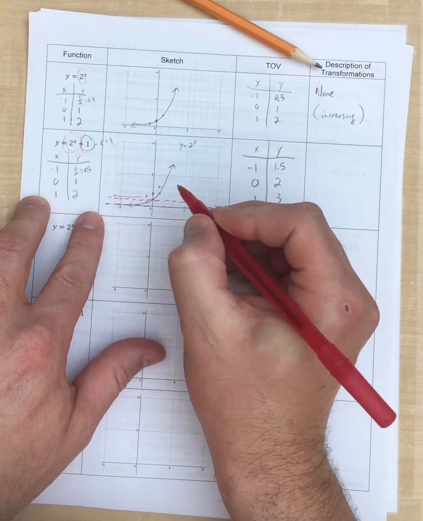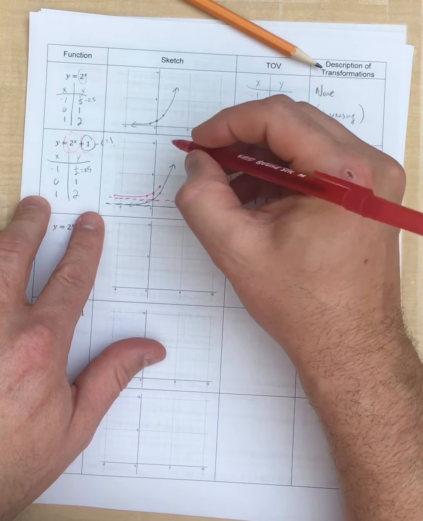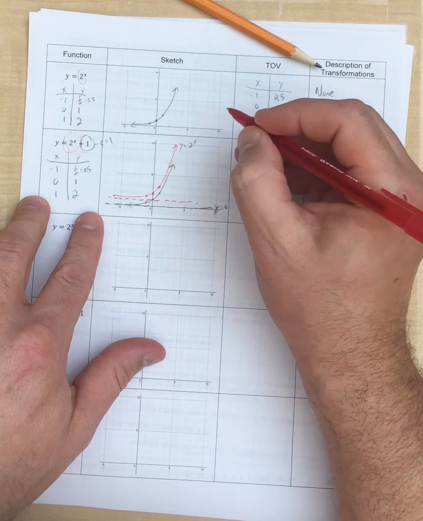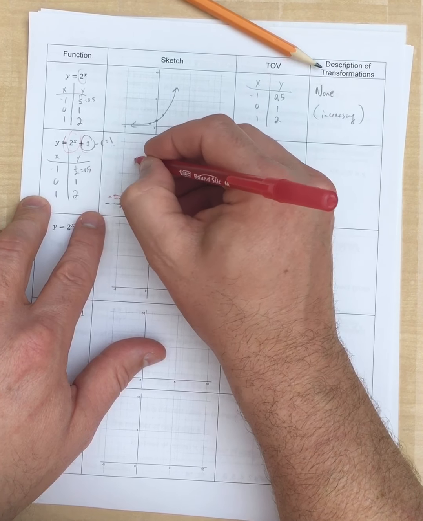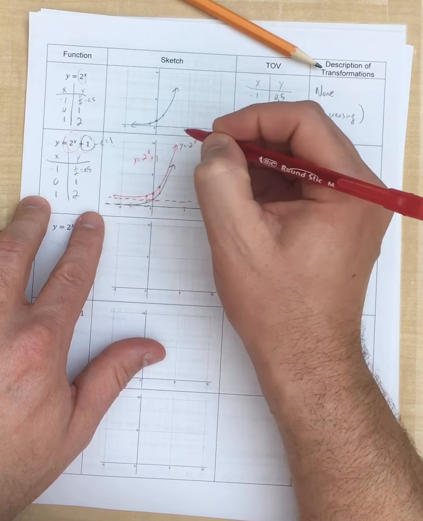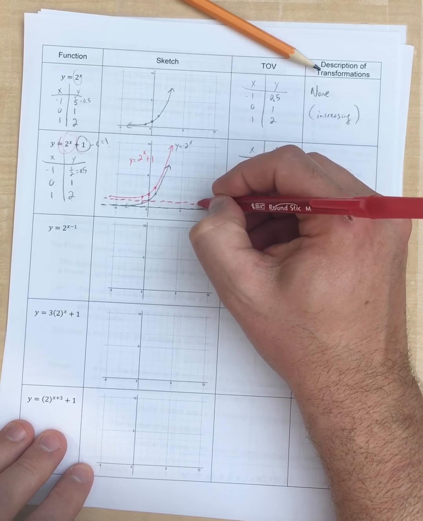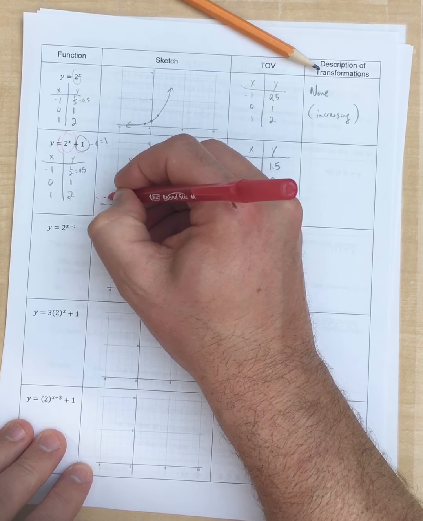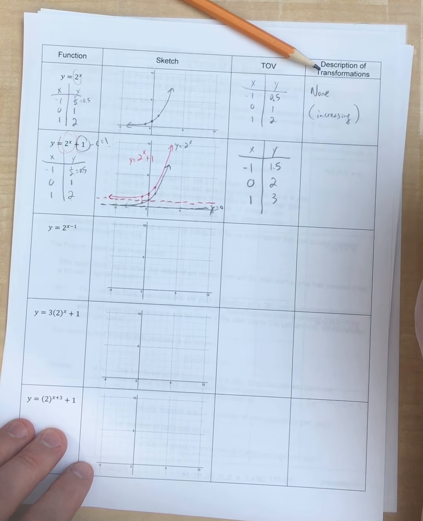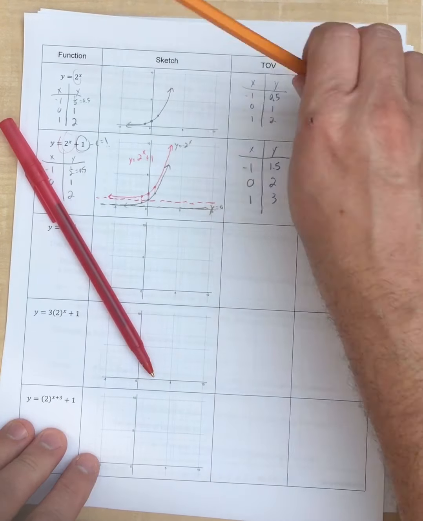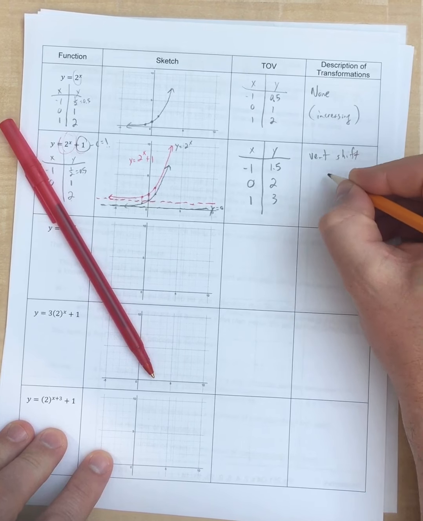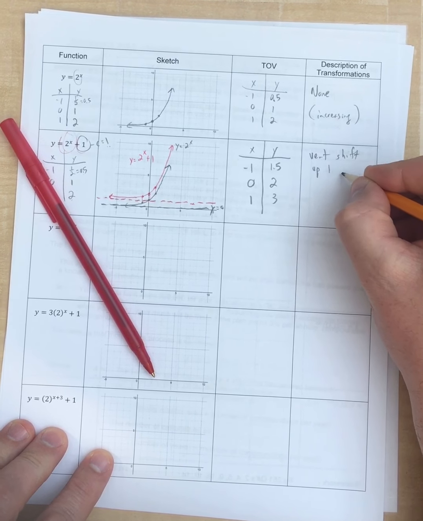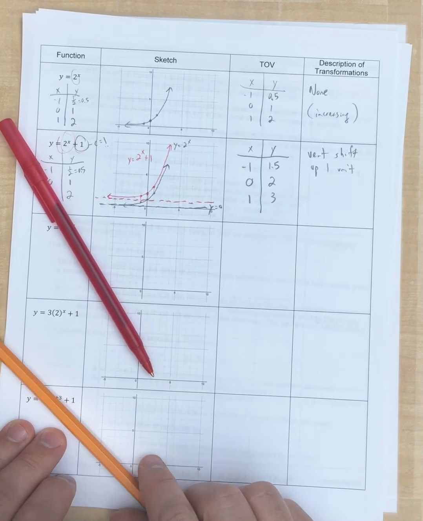And so that helps you, just like any reciprocal function, set up the sketch of your function. And what you're going to see, of course, is this moves up 1, this moves up 1, this moves up 1. So y is equal to 2 to the x plus 1. And the asymptote is going to help you draw that value that it approaches as well. So this would be a vertical shift up 1 unit. Nothing crazy.